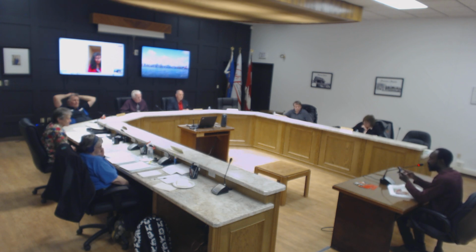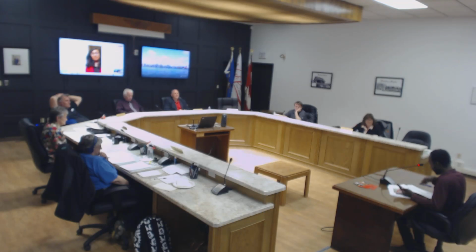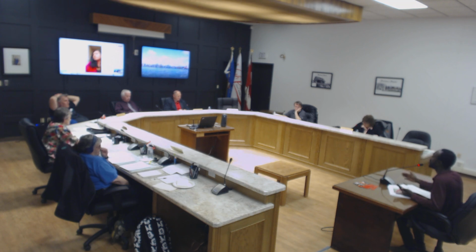And the discretionary ones are duplex, semi-detached, and apartment. The other ones are garden suite, garage suite, which is a secondary suite in addition to, so you don't have to change things. I think the difference is that in R4, apartment, duplex, and all of these things are permitted uses. So once you meet everything, you are obliged to get a permit.